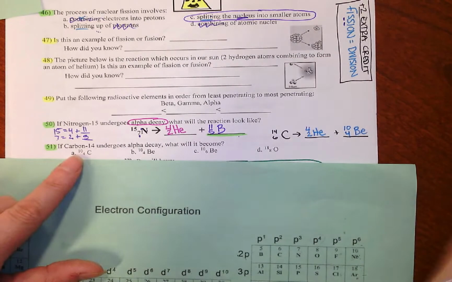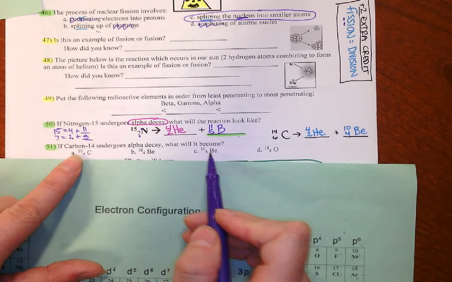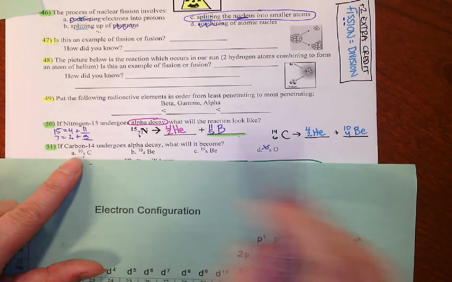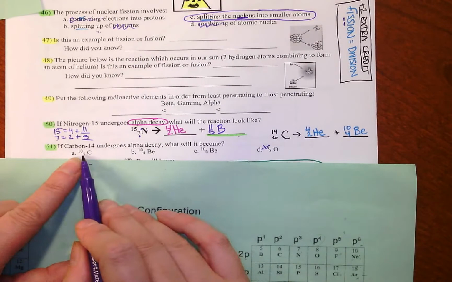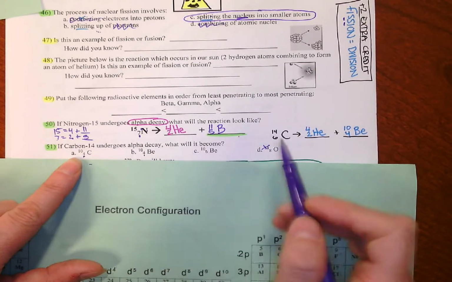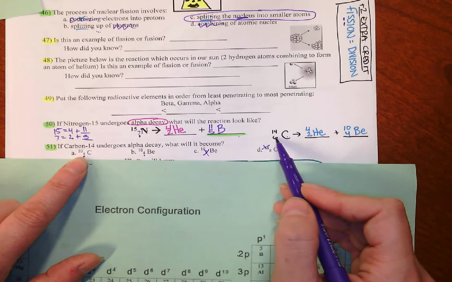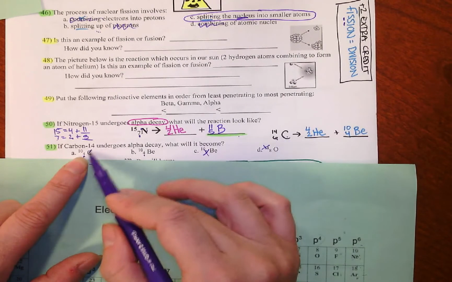So I know the top number is 10. That looks good. They all say 10 except for that one, it's not it. The bottom number is 4. This one says 6. If carbon has 6 protons, then carbon can't have 4 protons.